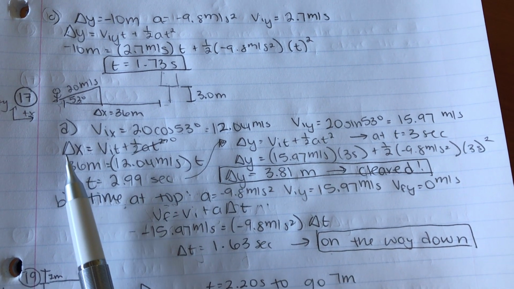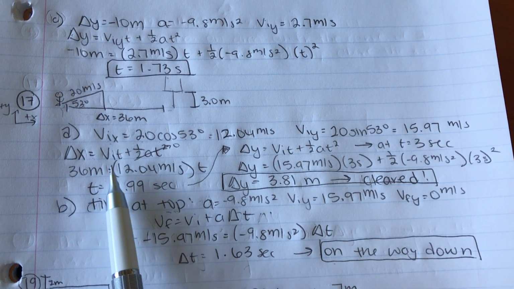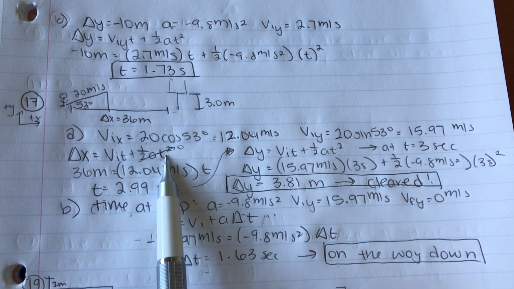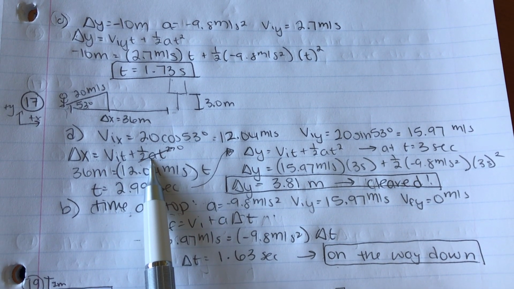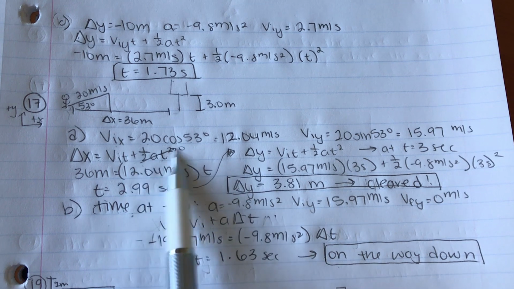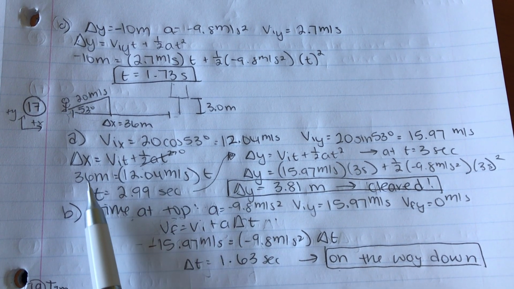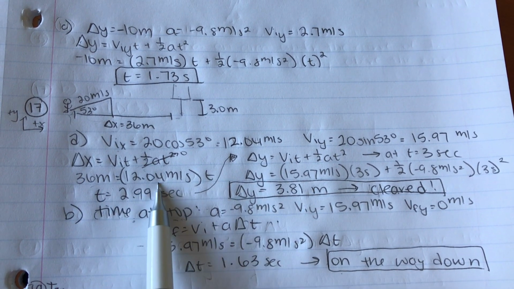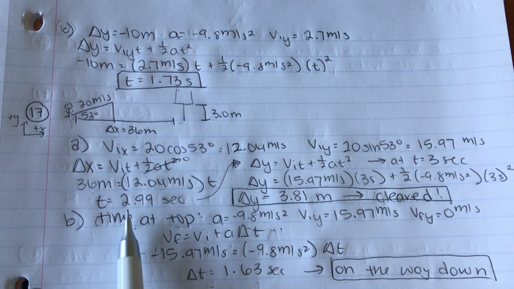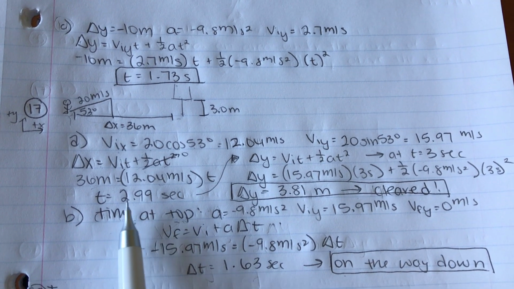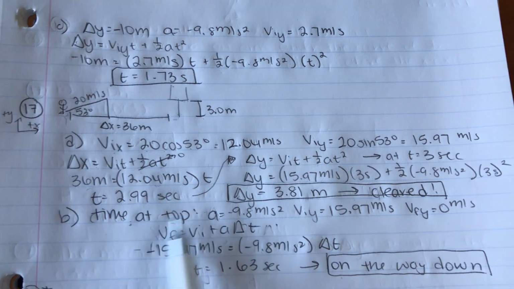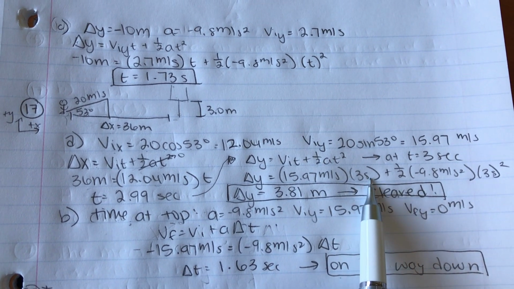So I'm using the equation change in x is velocity initial t plus 1/2 at squared, and since the acceleration in the x direction is going to be 0, we can cancel out that part of the equation and just solve change in x is equal to velocity initial t. So we know that the ball reaches the crossbar at approximately 2.99 seconds. I use 3 seconds over here to make it a little bit easier.